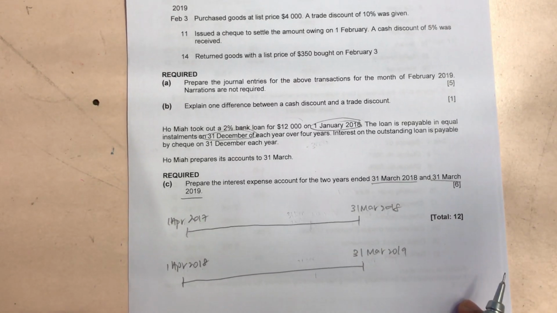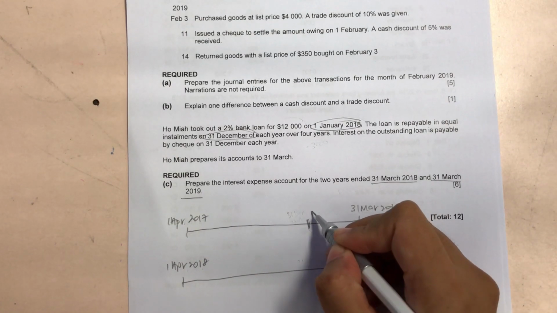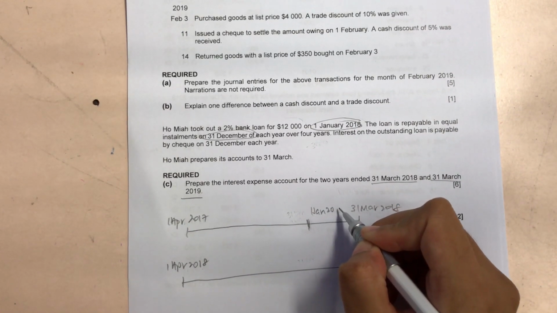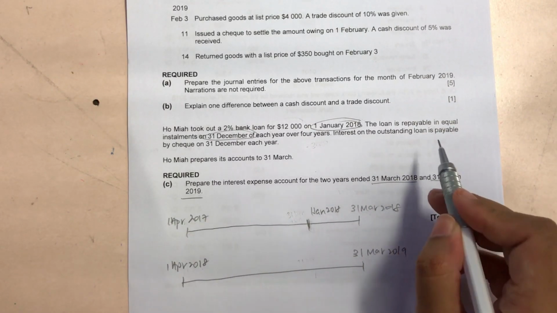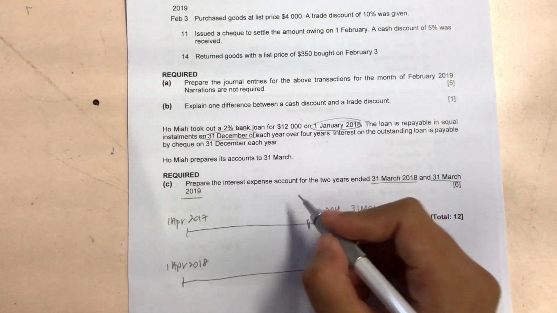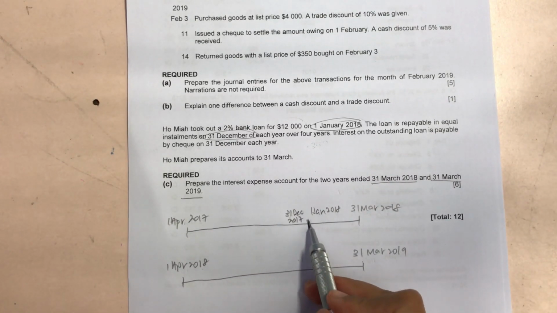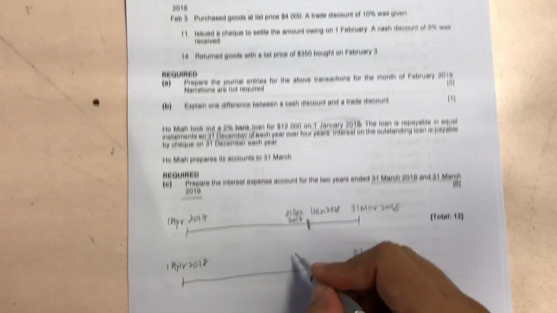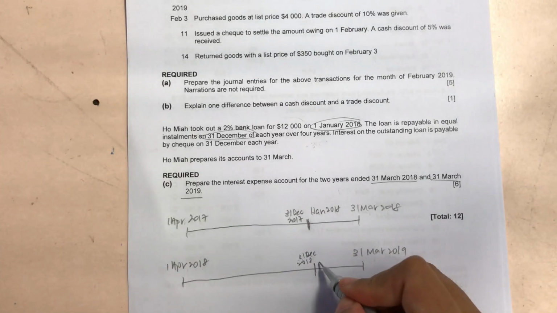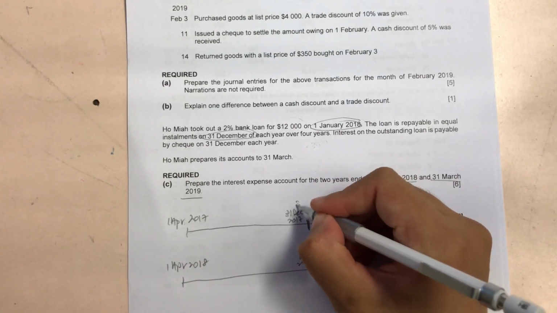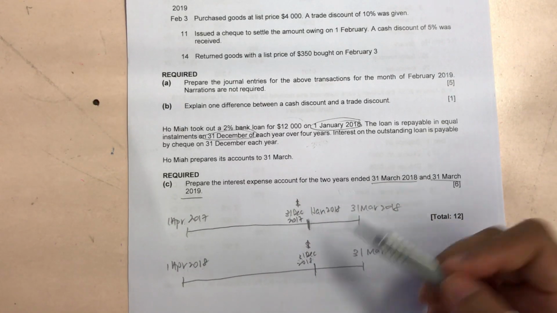Okay, then what happens is that I have taken the loan on 1st January. So 1st January is somewhere over here, 1st Jan 2018. The loan and the interest is repayable every 31st December. Alright, so 31st December is somewhere over here. This is 31st December 2017. Here will be 31st December 2018. Once again, I'm just going to put a dollar sign here so that I know these are the dates where I will make payment.